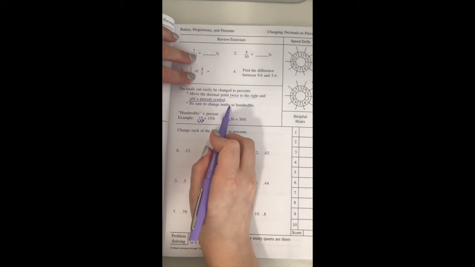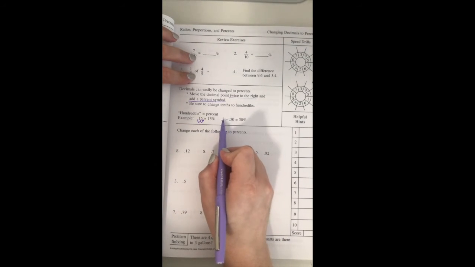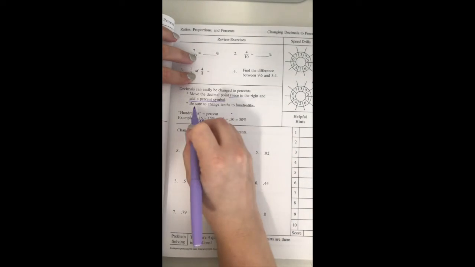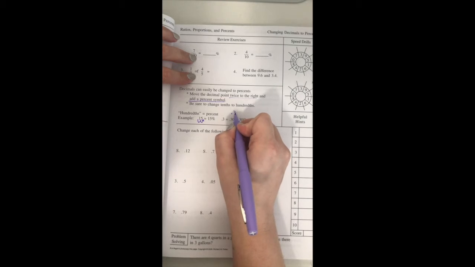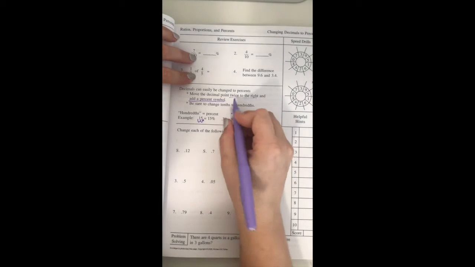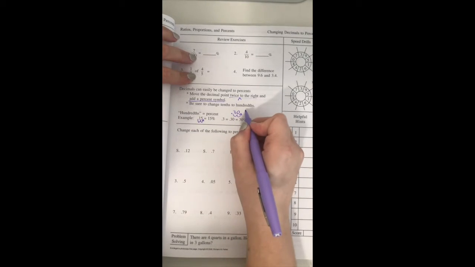Make sure to change tenths to hundredths, which we're going to do with this example. So in this example, it gives you 0.3. So if you were to first change the tenths to 100, so we add our 0, then you move twice to the right. Now we have 30%.